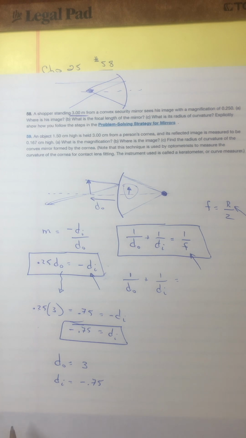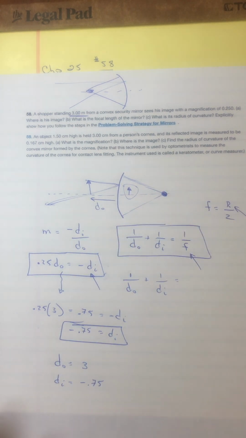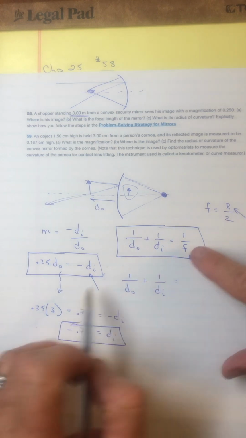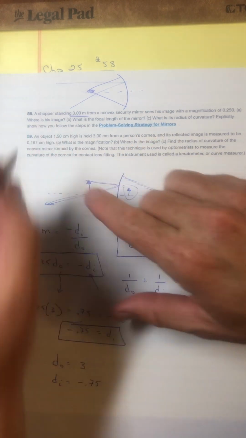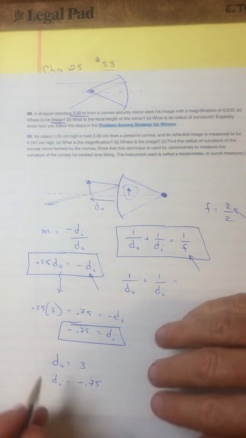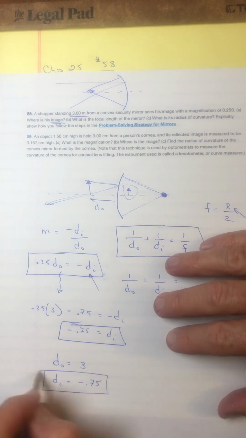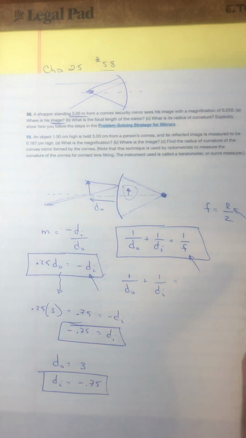Which is really what I should have done right away. Like I said, I was thinking this 3 was the focal length or radius or something, and it's not. It makes it a much easier problem because that's the answer to A, where is the image? And so the image here is 0.75, and the negative means it's behind the mirror. It's where the light doesn't go. Sometimes we call that the virtual side of the mirror.